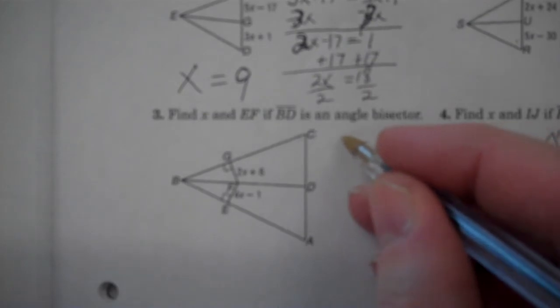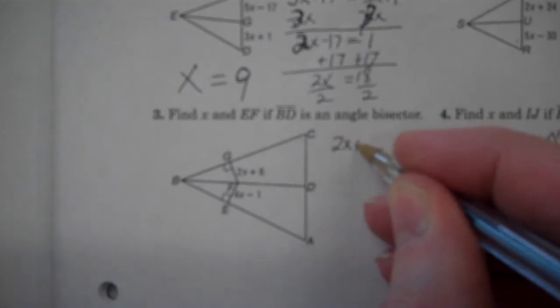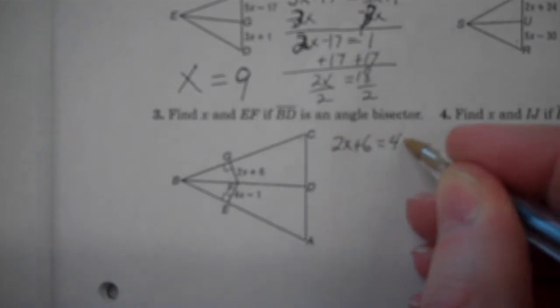Well, the distance is that perpendicular that goes from point F and from point E. So these distances are the same. And 2x plus 6 will equal 4x minus 1.